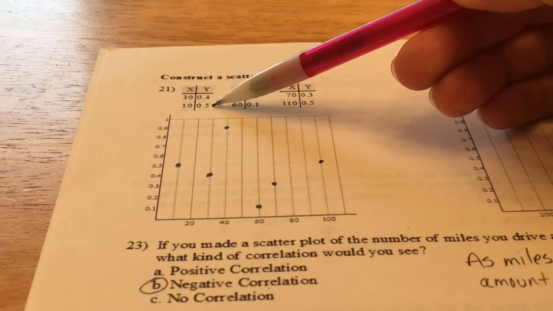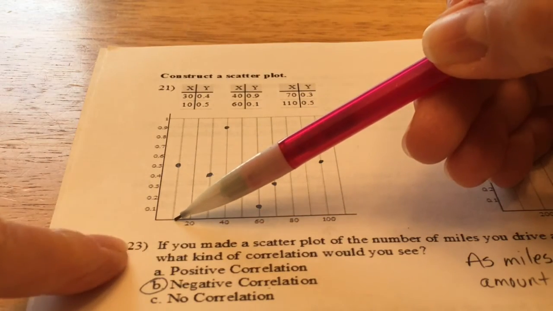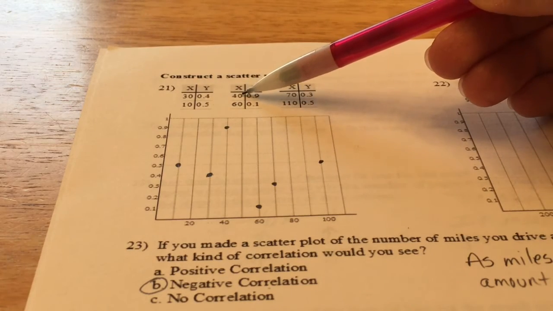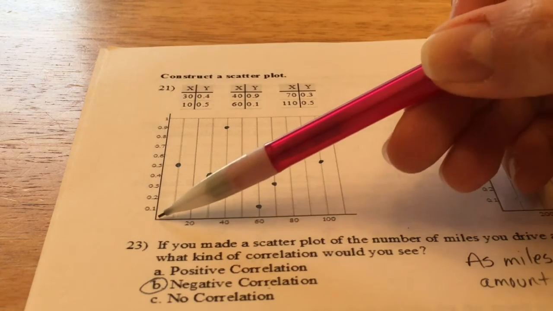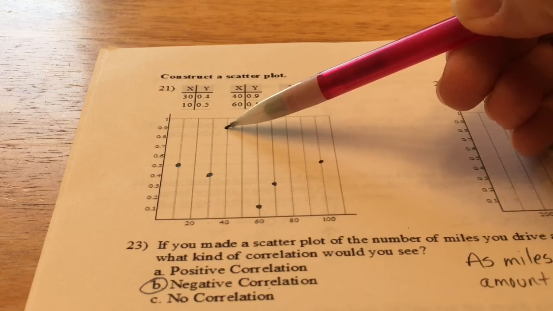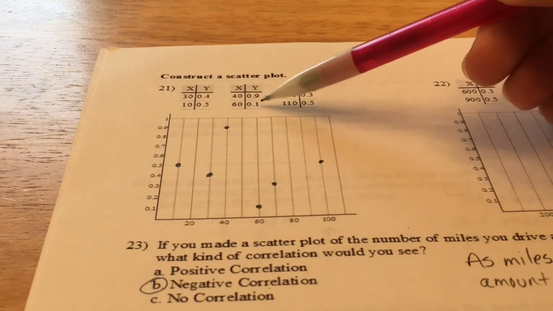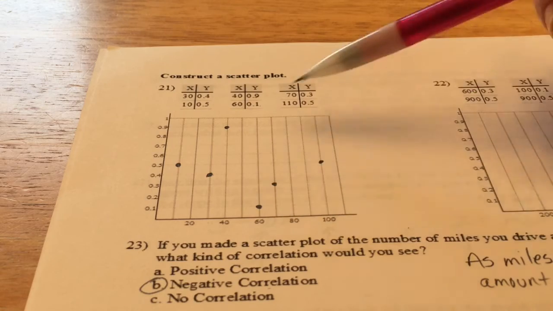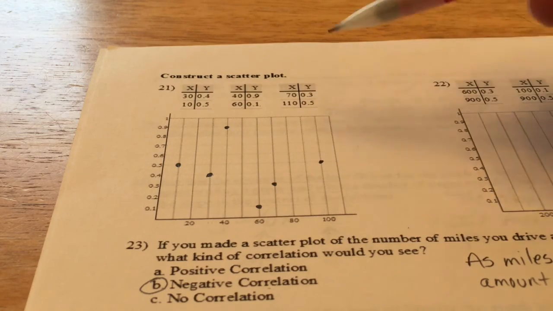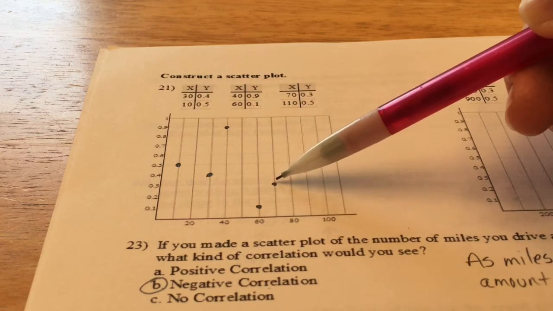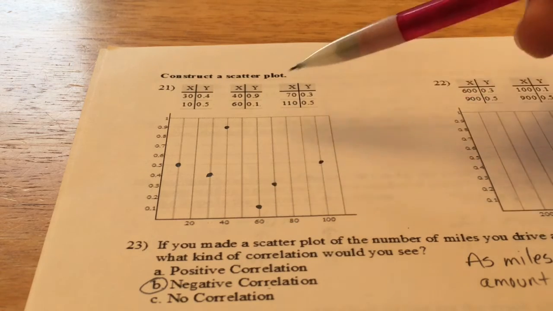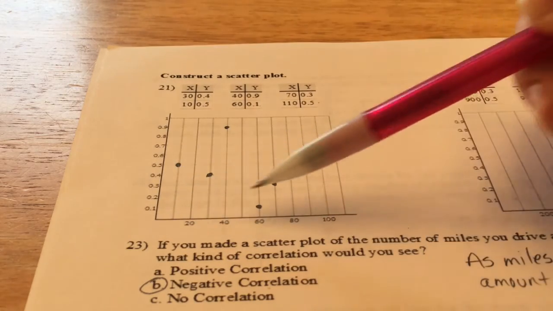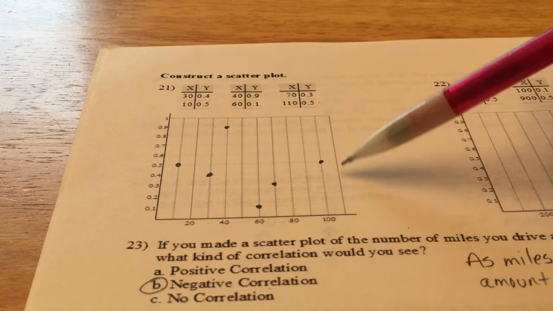When x is 10, y is 0.5. So x is 10, y is 0.5. I drew my dot. Come over here. When x is 40, y is 0.9. So when x is 40, y is 0.9. When x is 60, y is 0.1. X is 60, y is 0.1. X is 70, y is 0.3. So I came over to 70, and y is 0.3. And the last data point they gave me, x is 110, and y is 0.5. So I came out here to 110 and went to 0.5.